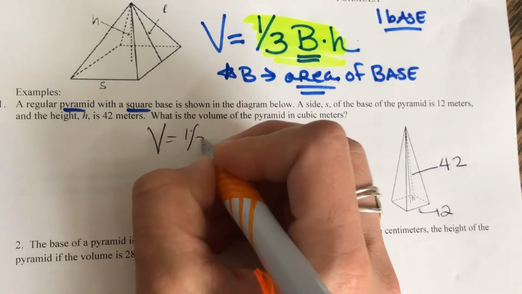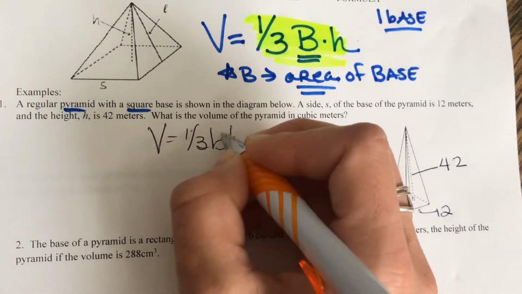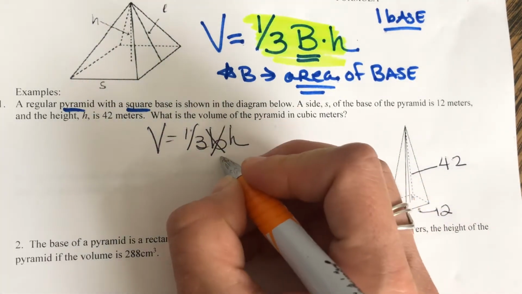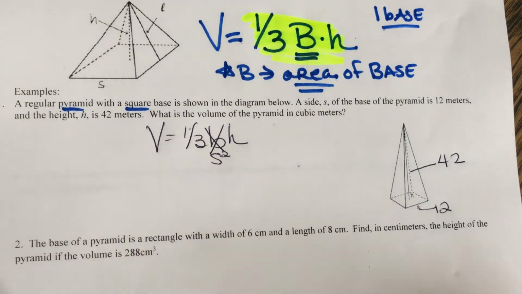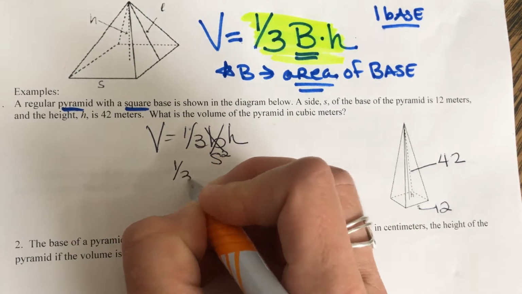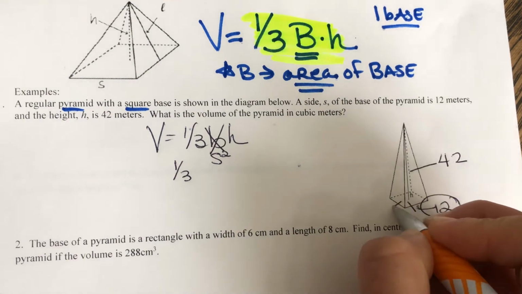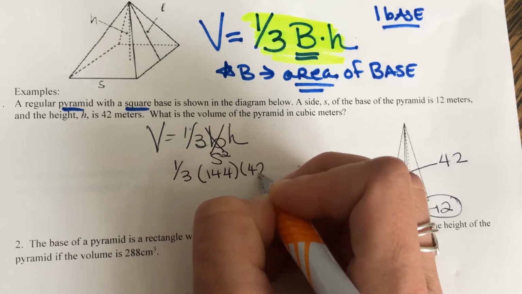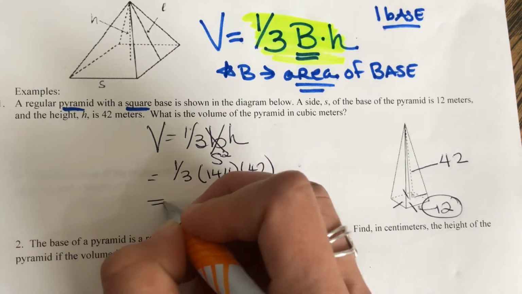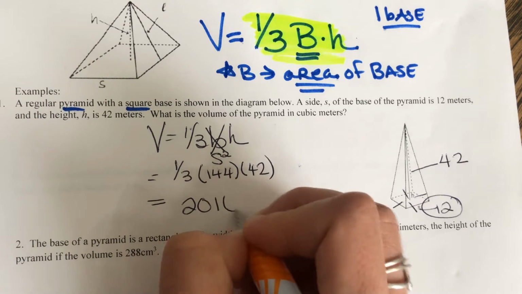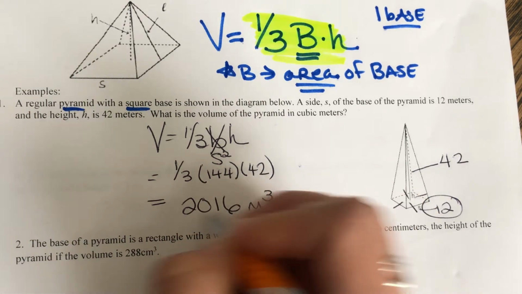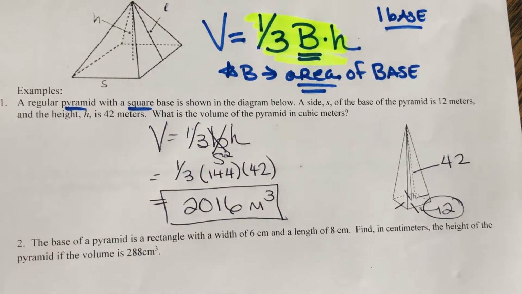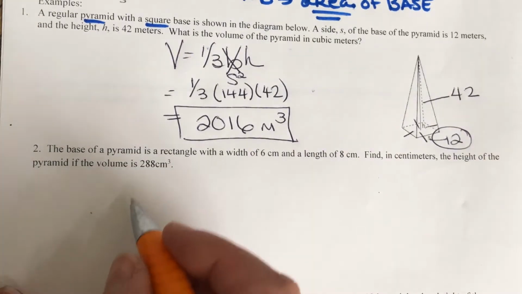I like you guys writing your formula, 1/3 base times height. I would recommend replacing the base with whatever your shape is, so your thinking's out of the way and now you're just inputting the numbers. So we have 1/3. The base is a square, so the area is 144, and your height is 42. Put that all in the calculator, and you get your volume to be 2016 meters cubed. Remember, volume's always cubed, while surface area is squared. Done. Very basic example.